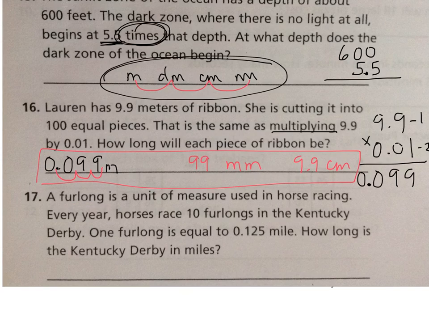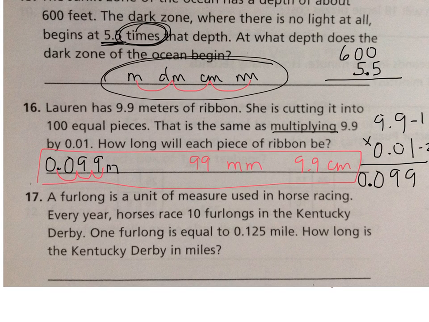Number 17 is a mental math problem. It says a furlong is a unit of measure used in horse racing. Every year, horses race 10 furlongs in the Kentucky Derby. 1 furlong is equal to 0.125 mile. How long is the Kentucky Derby? Well, it just says the Kentucky Derby is 10 furlongs.